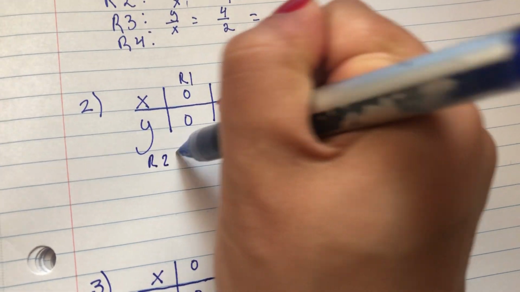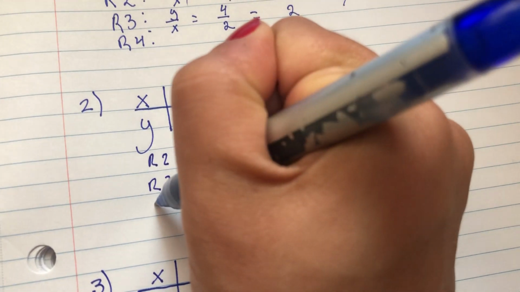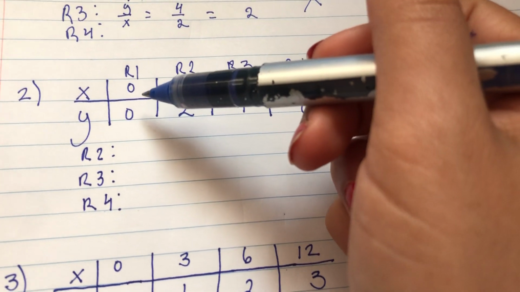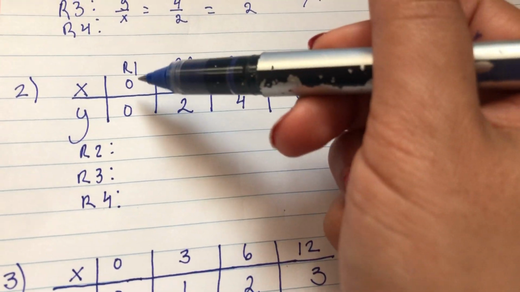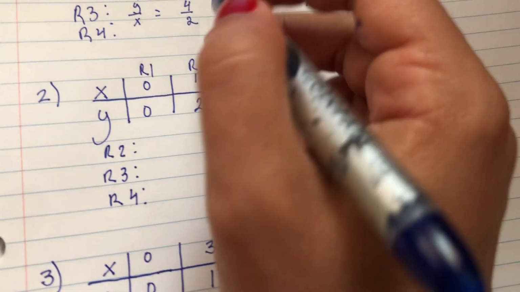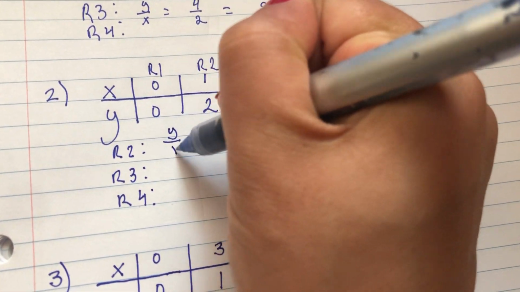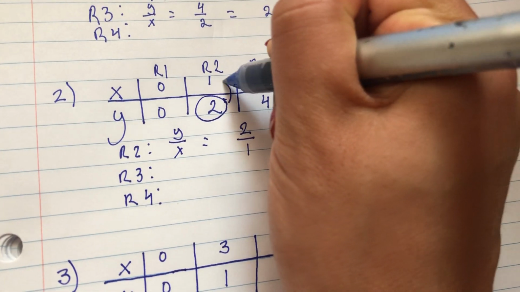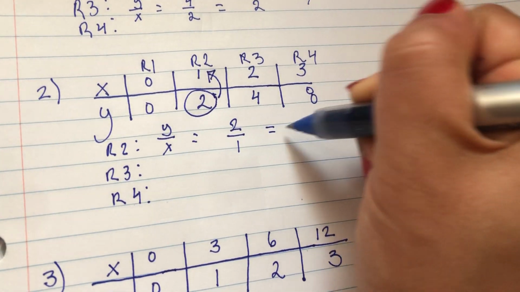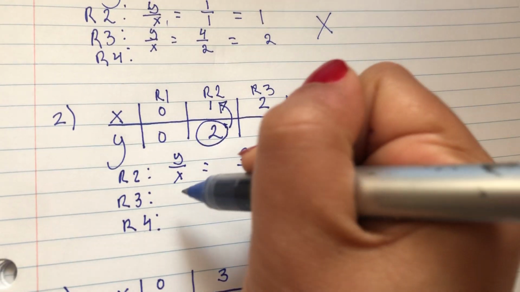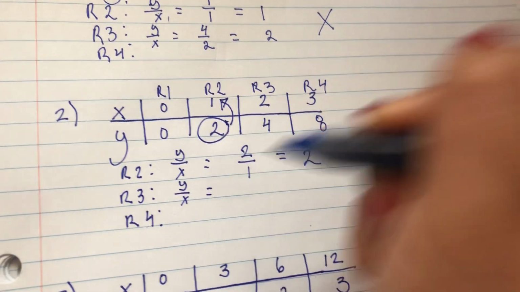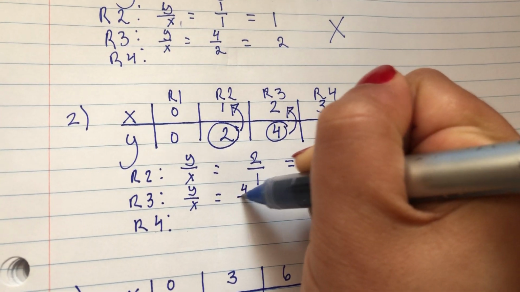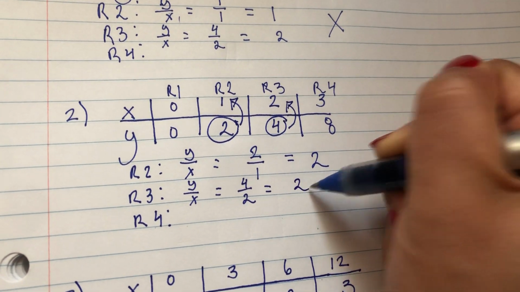So for each table, we have ratio 2, 3, 4. Any proportional table will have 0, 0, anything times 0 is 0, so we don't need to do ratio 1. So what we have is y over x, 2 over 1. Remember, the y is on the bottom, so it would be 2 over 1, that equals 2. The next one, we have y over x, which is 4 over 2, okay, that equals 2.